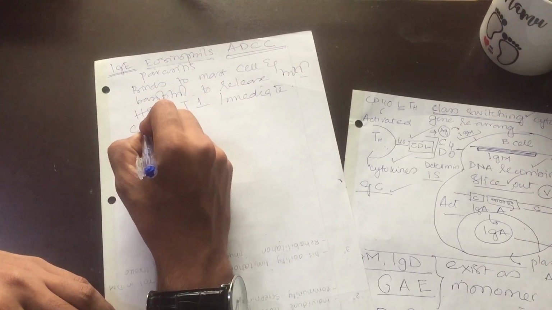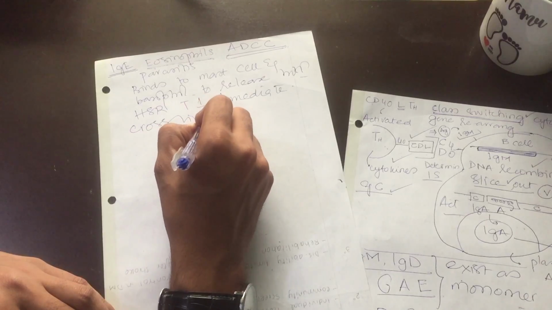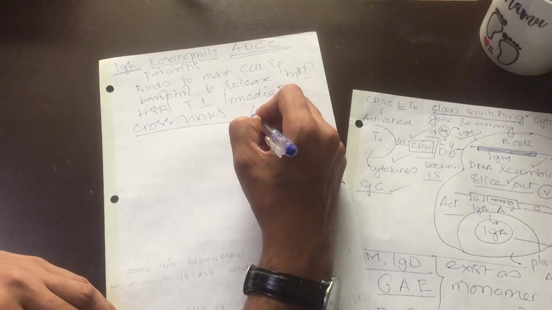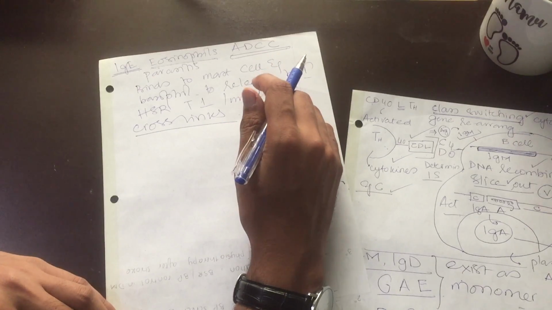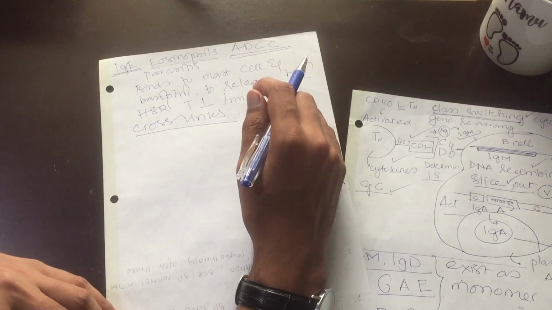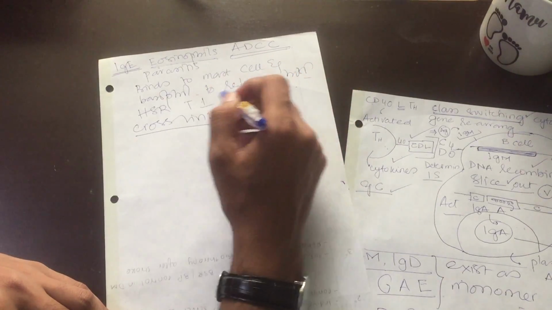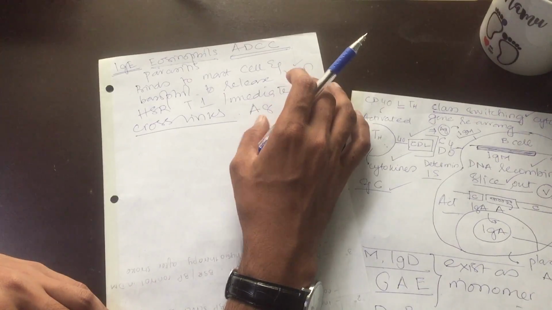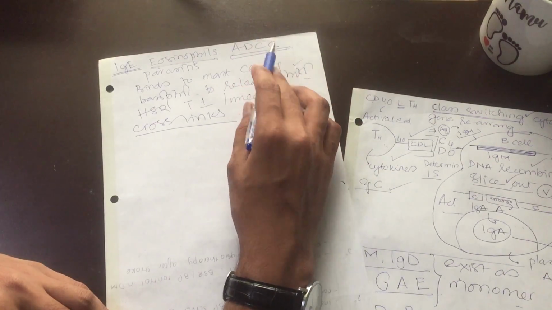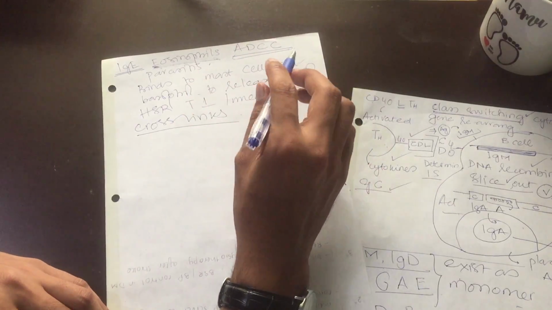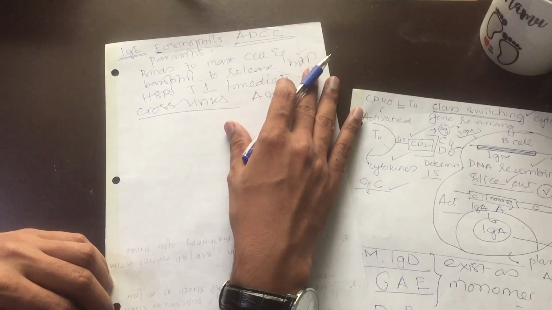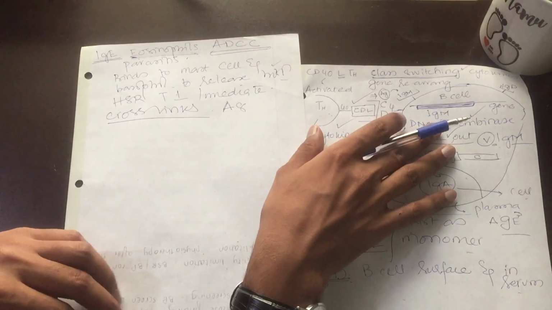It is also the immunoglobulin which cross links with allergen or antigen, and we have the inflammatory mediator histamine, and it contributes immunity through eosinophils, anti-parasitic. So this is all about immunoglobulins and their class switching.